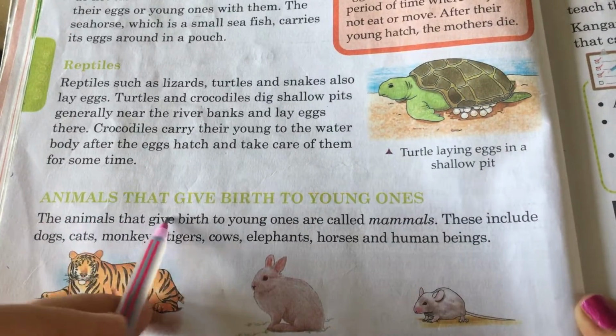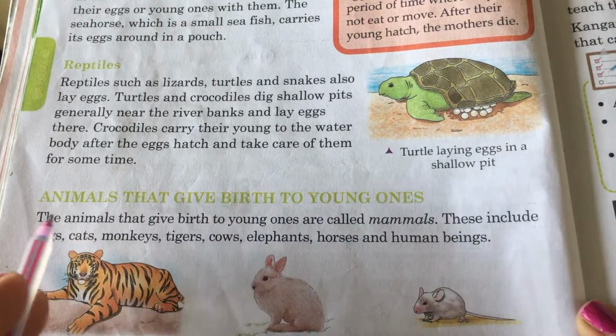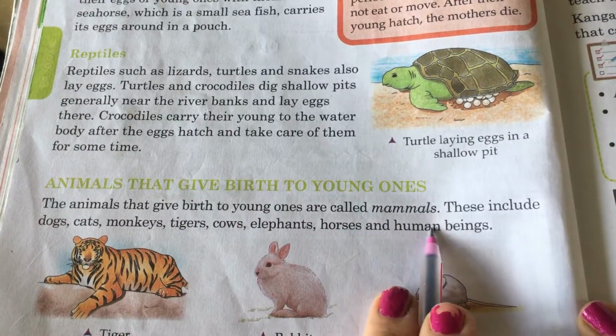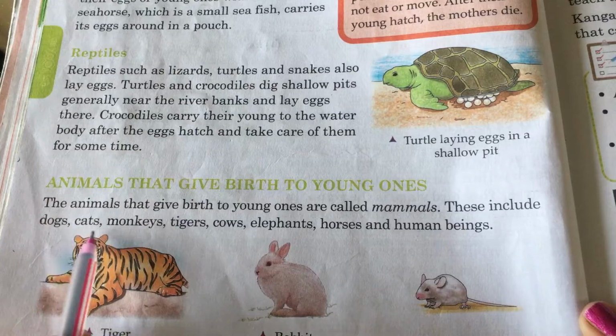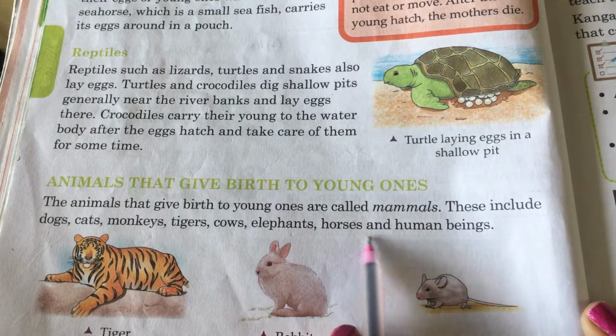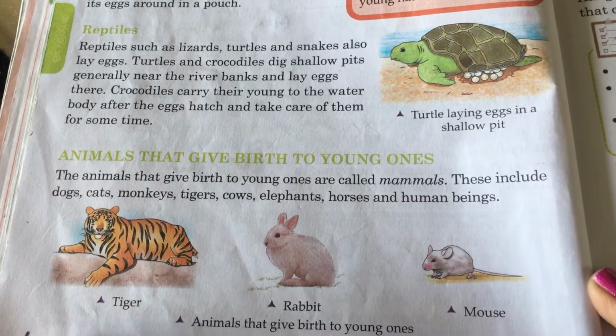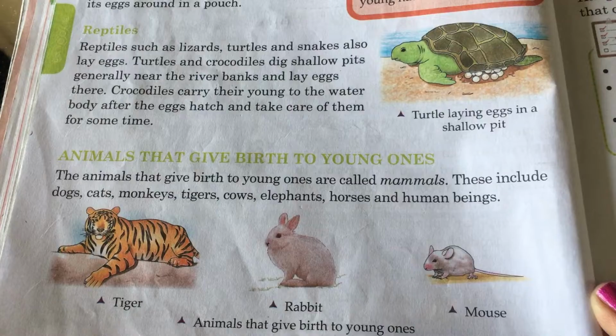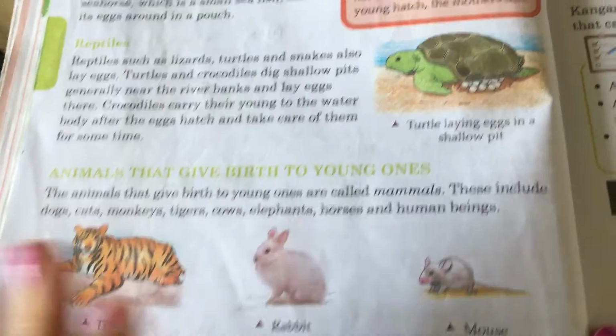And animals that give birth to young ones. The animals that give birth to young ones are called mammals. These include dogs, cats, monkeys, tigers, cows, elephants, horses, and human beings. As you can see in the picture of the tiger, rabbit, and mouse, these are animals that give birth to young ones.